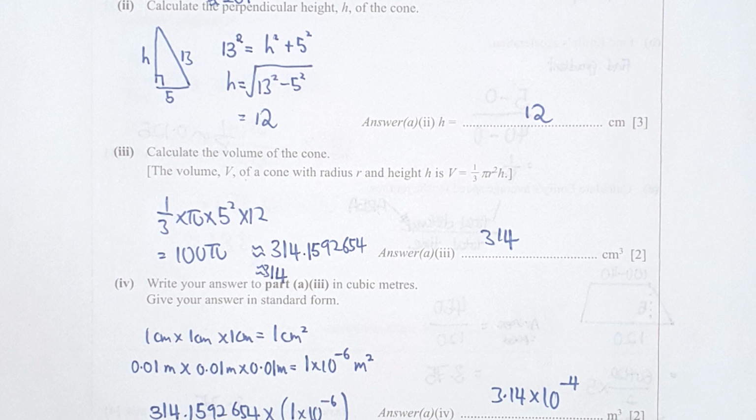So take the 100 pi that you have gotten earlier, multiply it with 1 times 10 to the power of negative 6. You will get your result as 3.141592654 times 10 to the power of negative 4. After rounding it to 3 significant figures, you will get 3.14 times 10 to the power of negative 4.